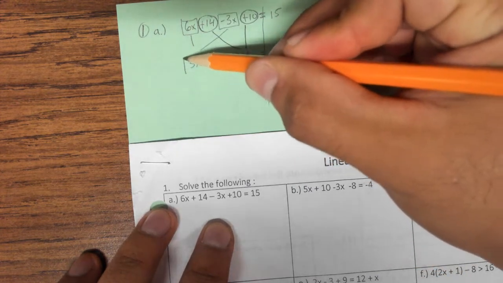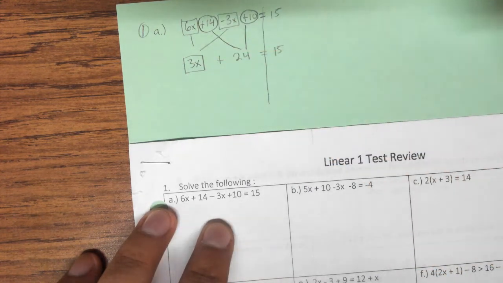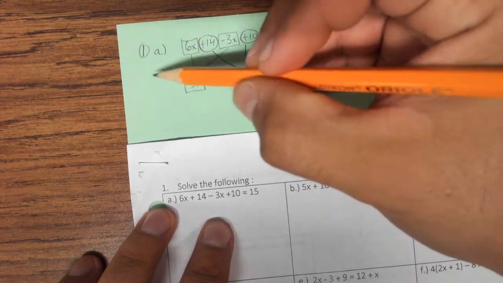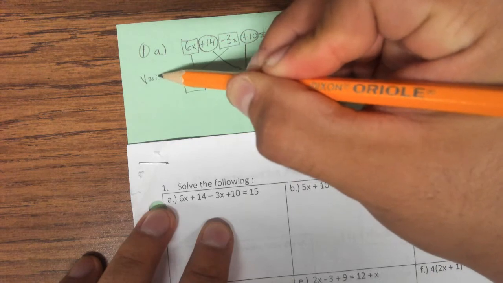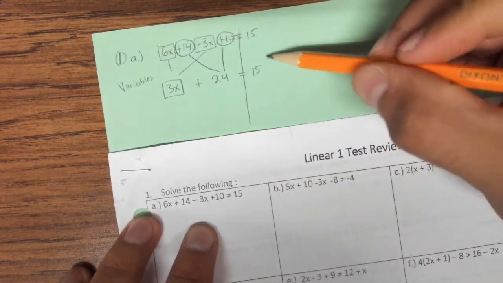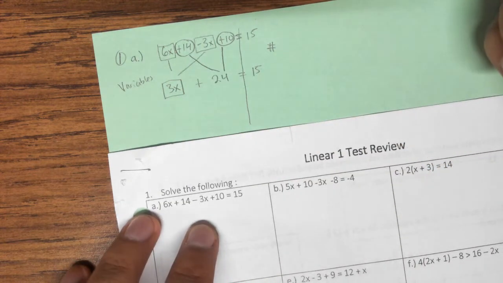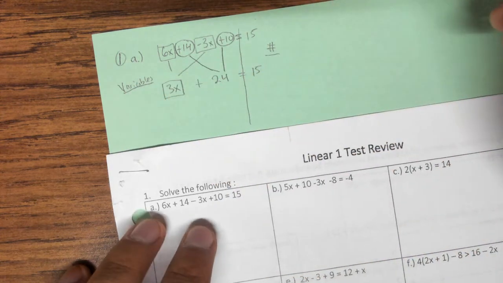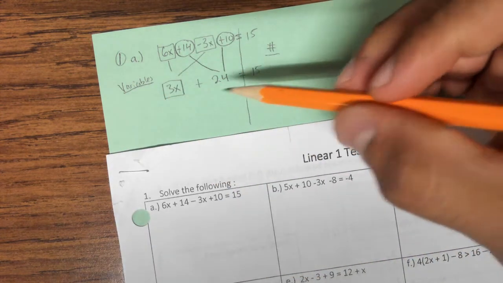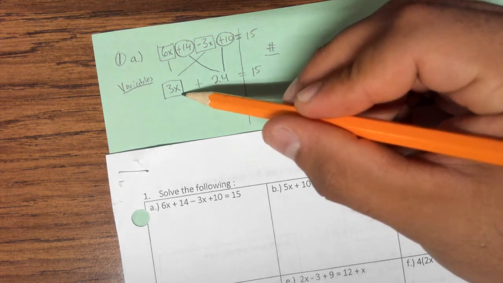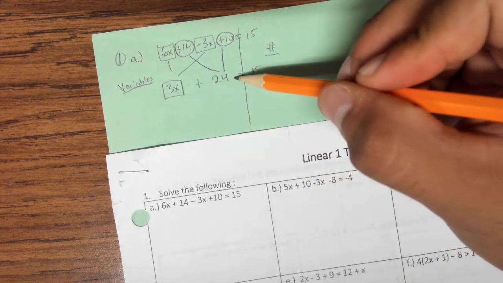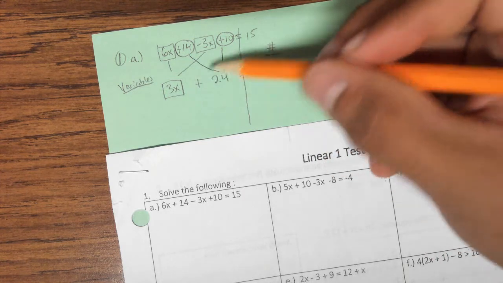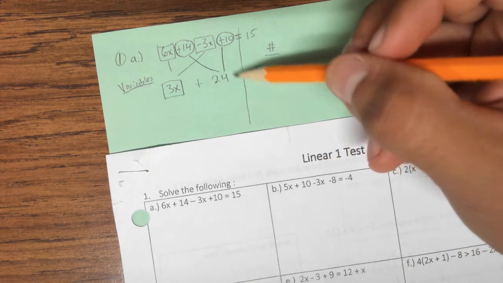I can box in this 3x. What you would want to do is label one side variables, one side numbers, and that way you know what you're trying to keep on each side. That helps you isolate your variable a little better. If I want to keep my variables here, I box in that 3x. That means I want to get rid of everything else on this side of the equal sign that's not a variable. In this case, it's the 24.